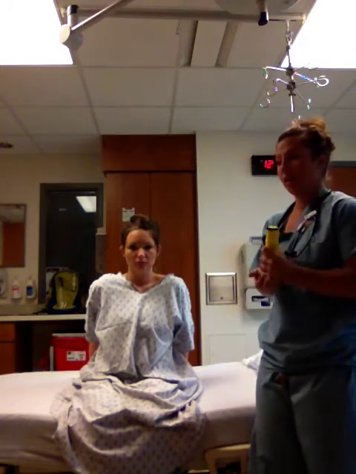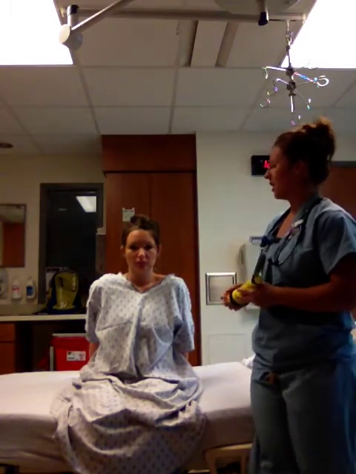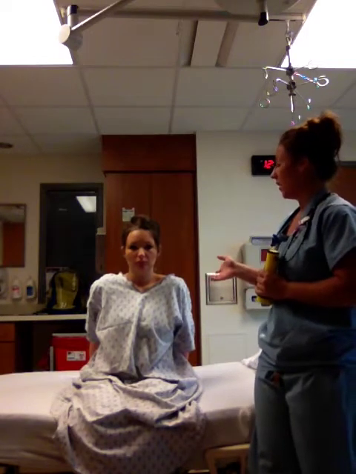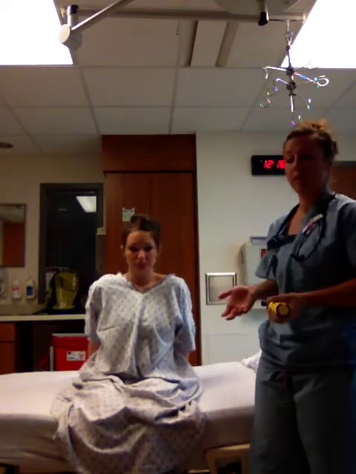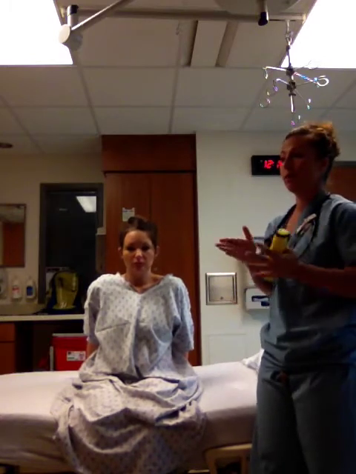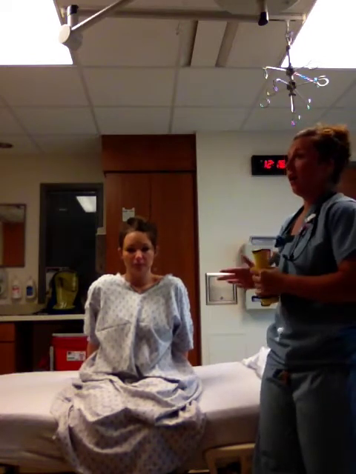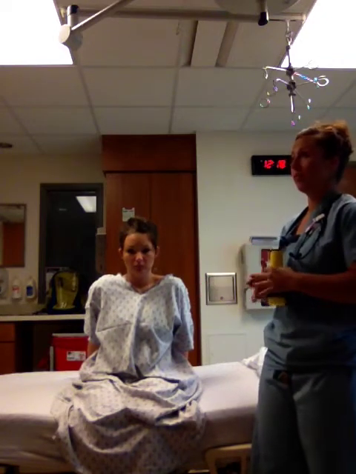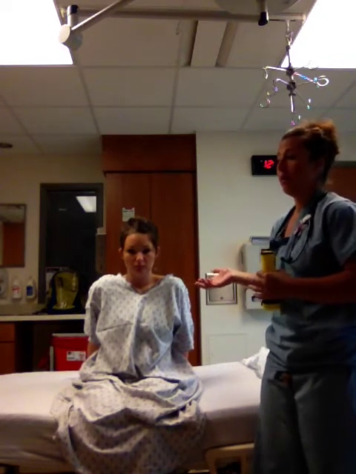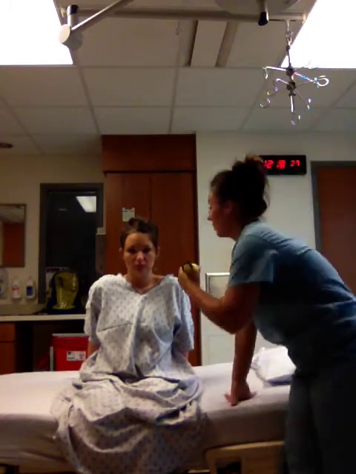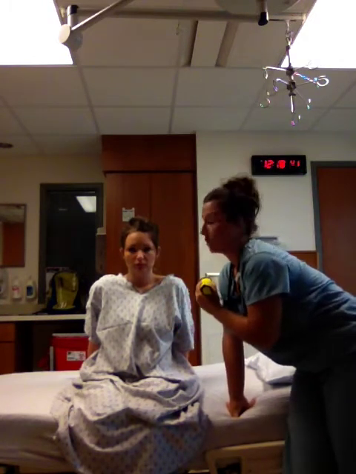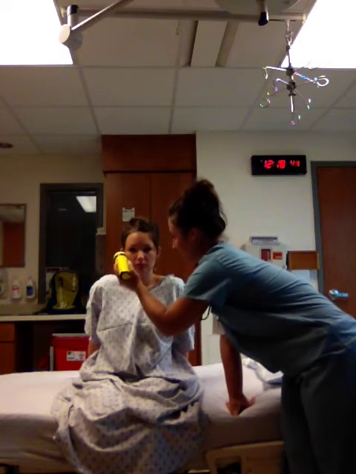Next, I'm going to check to see if they're reactive to light. What I'm going to do is shine a light in one eye and see what kind of a reaction we get. What you're looking for is a pupil constriction with light. Now, in a normal situation, you would want to dim your lights or provide lower light. But for the purposes of this video, I'm not going to do that. So I'm going to shine a light across her eye like this, and her pupils do constrict to the light, and I'm going to do it again.